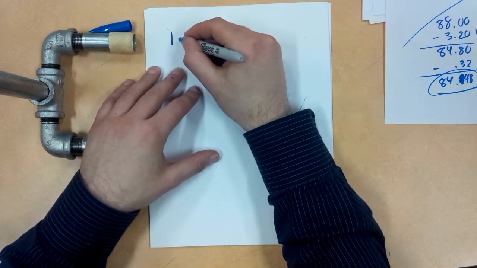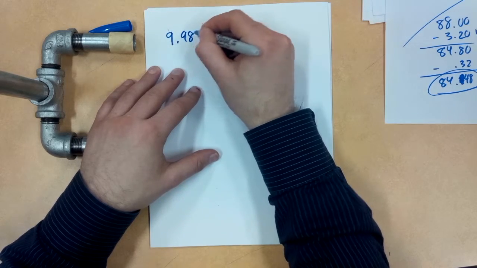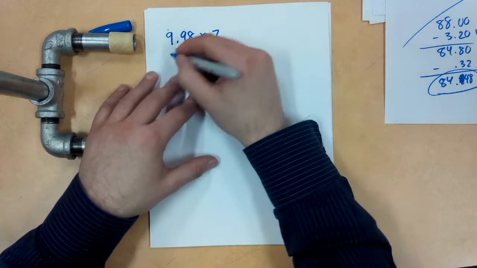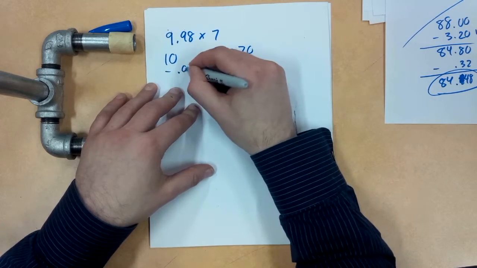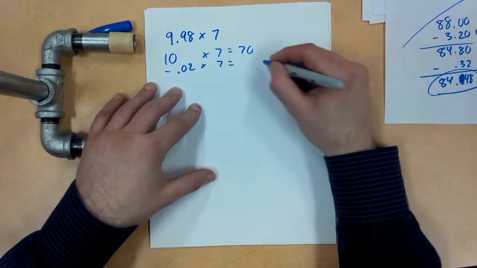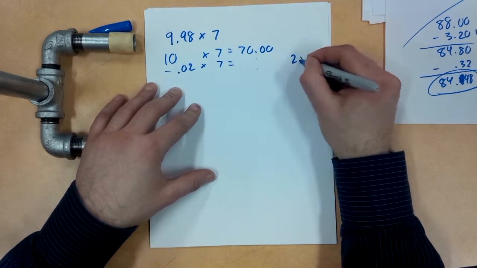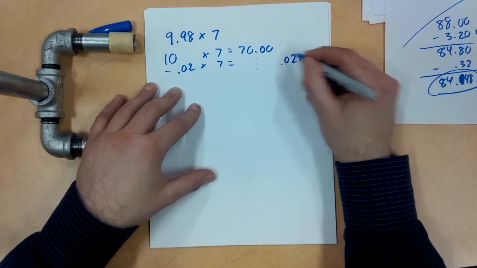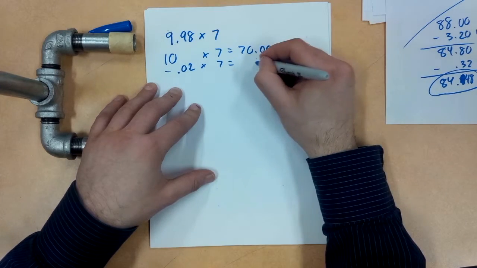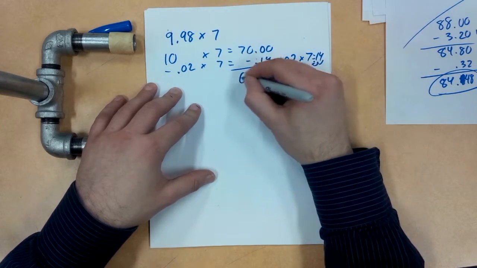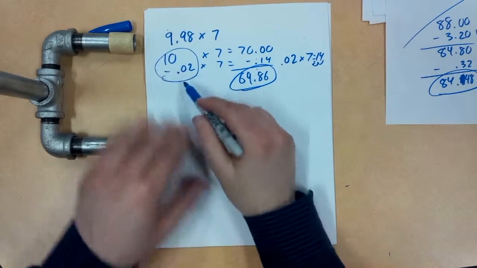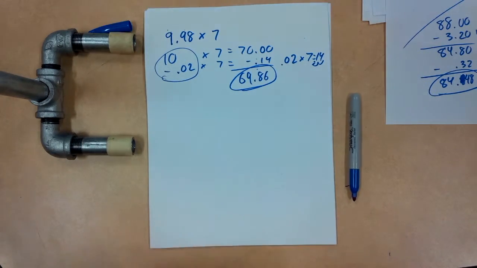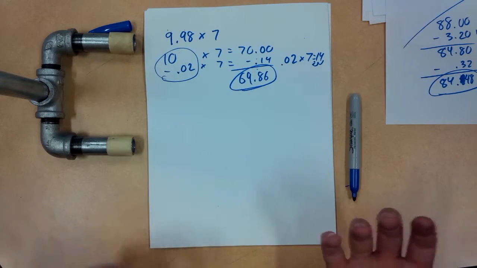I'll give a really short example here. If a number is really close, like for example, 9.98 times 7. Well, obviously, I'm just going to go 10 times 7 is 70 minus 0.02 times 7. That's going to be 2 times 7 is 14, so 0.02 is going to be 0.14. 70 minus 0.14 is 69.86. Boom, done, right? See, sometimes subtraction can be really fast, but most of us were taught addition first, so addition seems to be quicker.